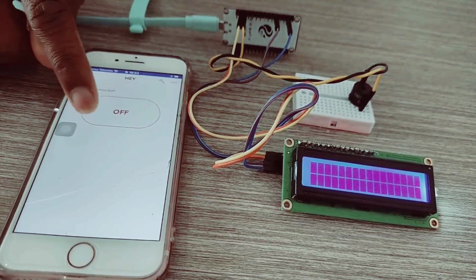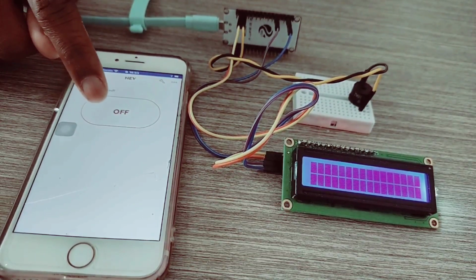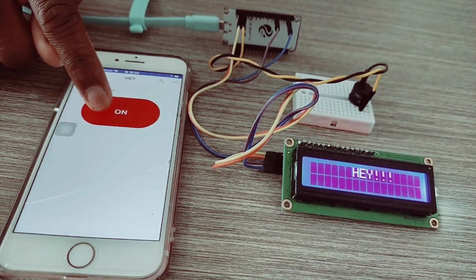The buzzer. Now if I press it again, okay, we see the message.